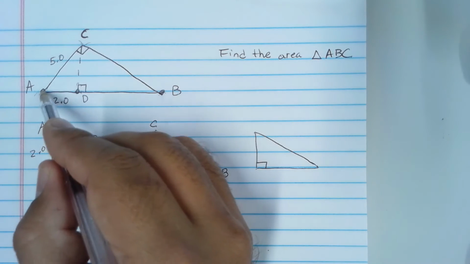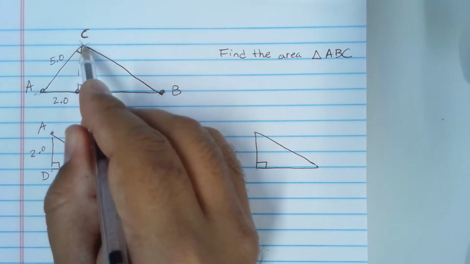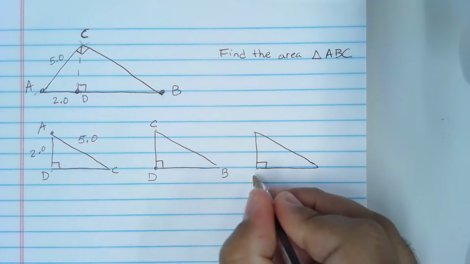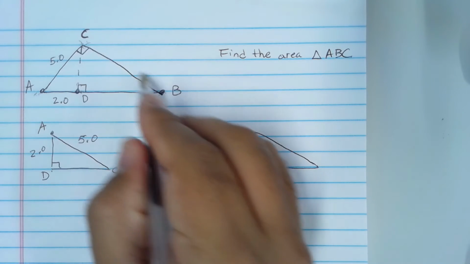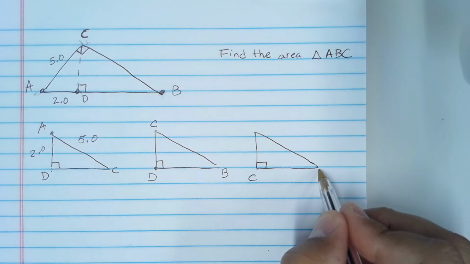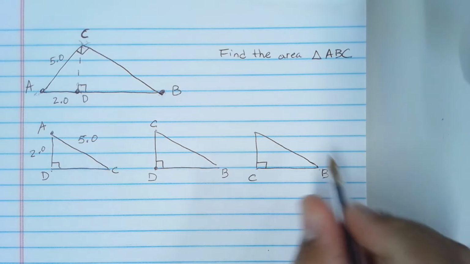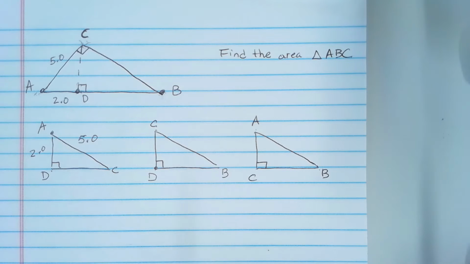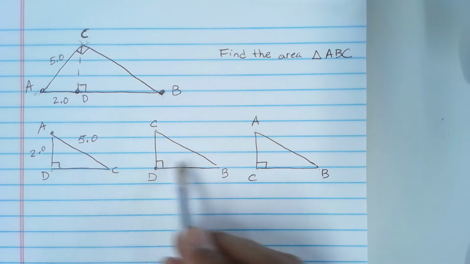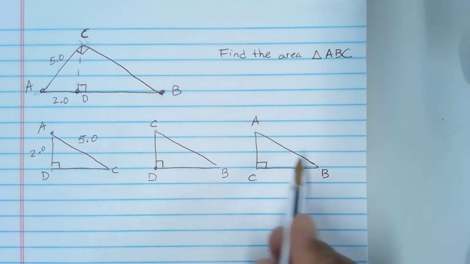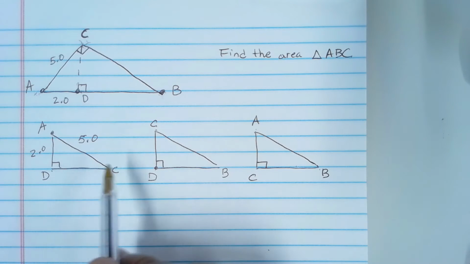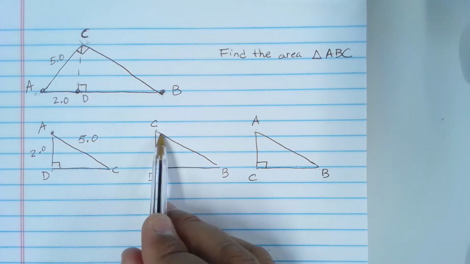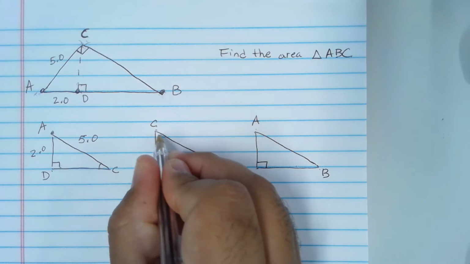Now let's take a look at the big triangle. What should this one be? C. Over here, what should this one be? B. And last one? A. So notice something. Again we have a right triangle. If we take a look at this, angle C and angle C are the same.